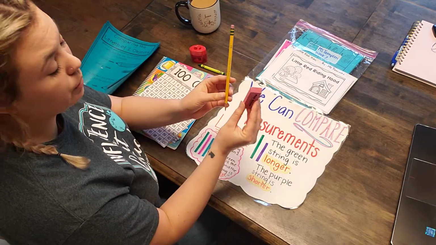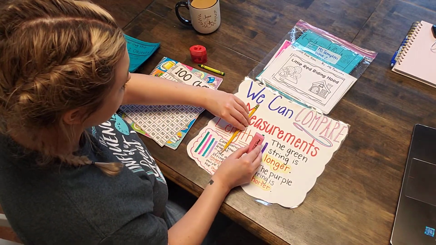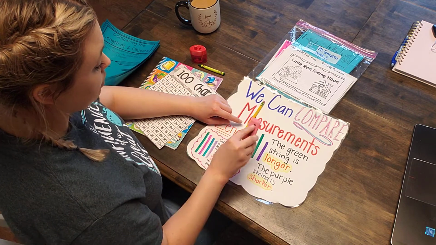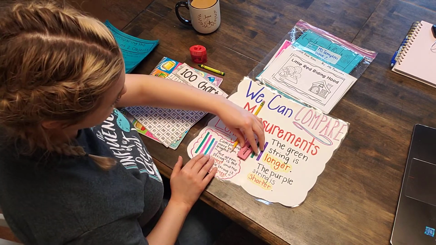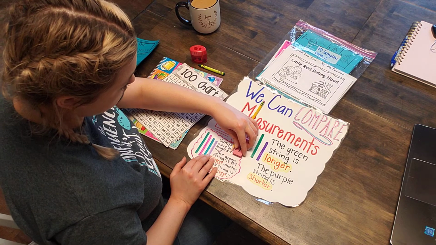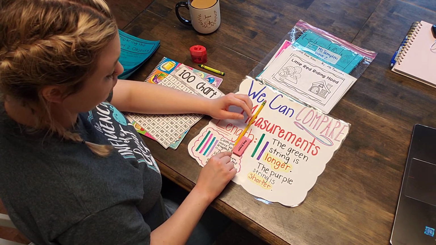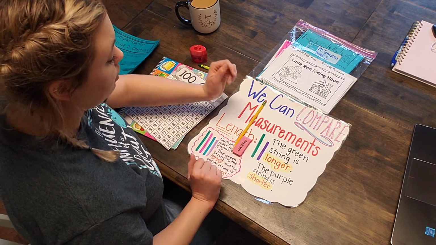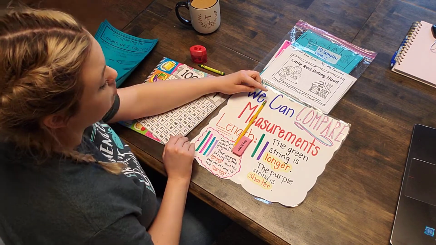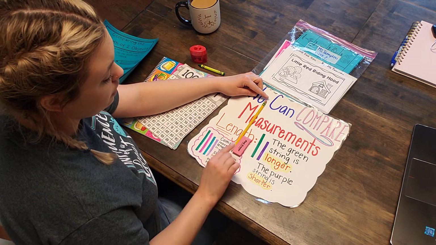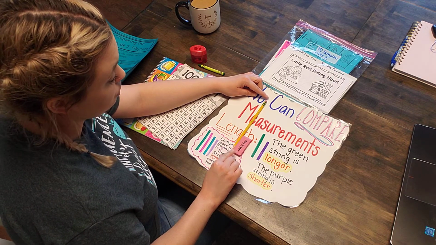We can use our real life objects here to do the same thing. So I picked my pencil and my pink eraser, and you're gonna line them up at the end. Just like you did when you were measuring them, you line them up right at the edge. And we can say that the pencil is longer and the eraser is shorter.